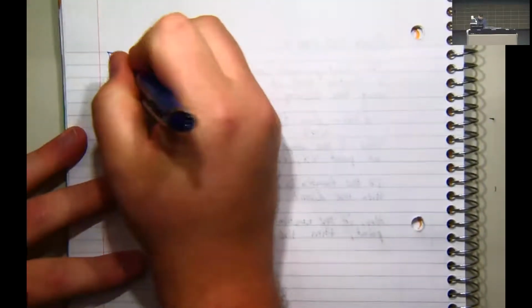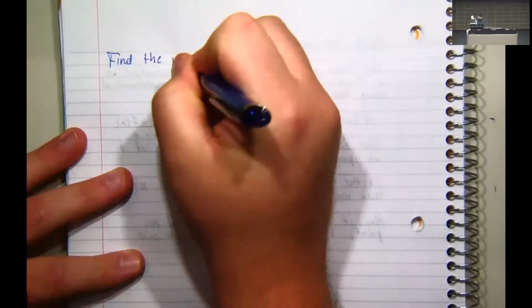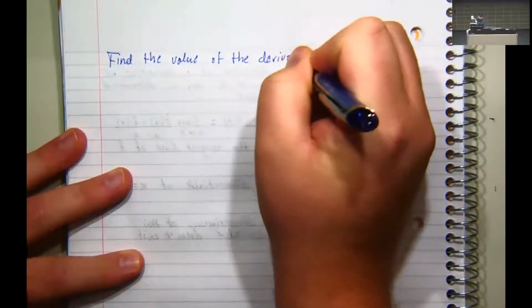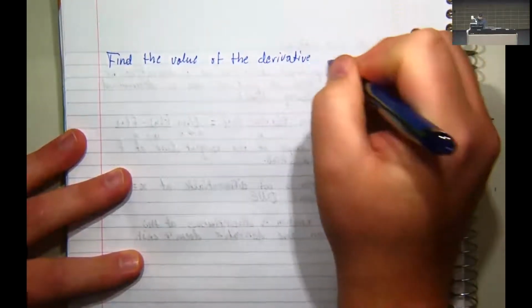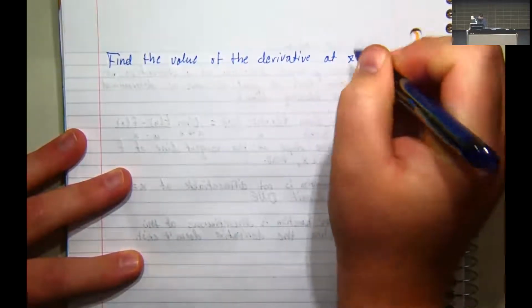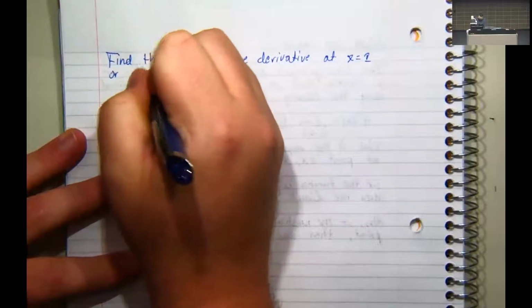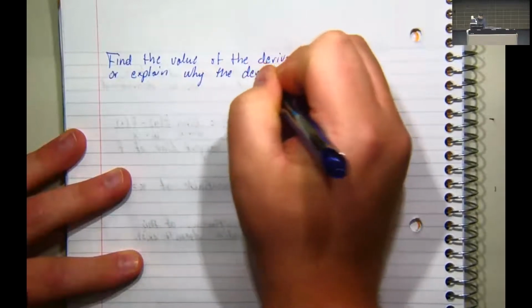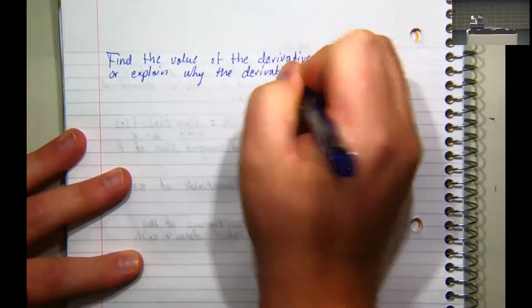We will start with the question from the lab that is already solved for you. So that is find the value of the derivative at x equals 1, or explain why the derivative doesn't exist.